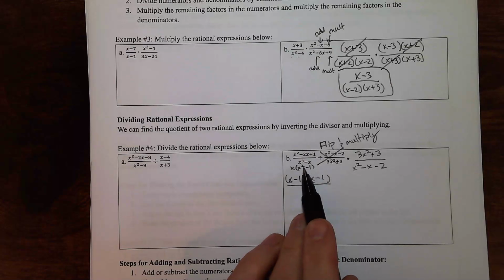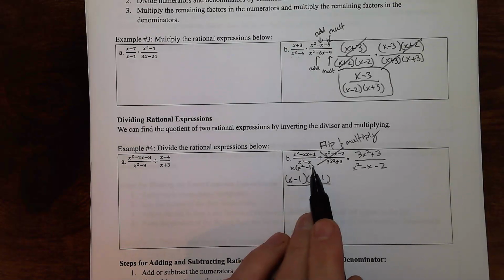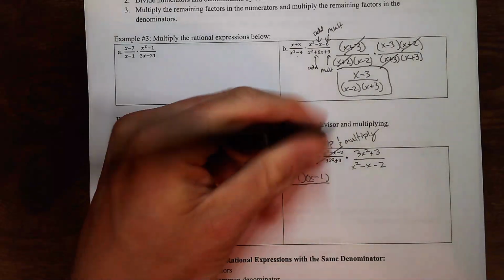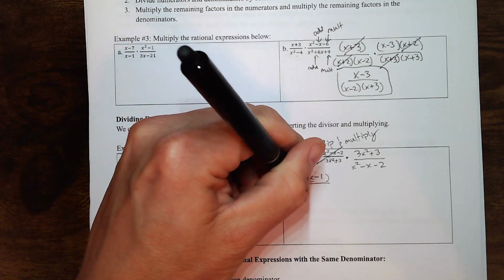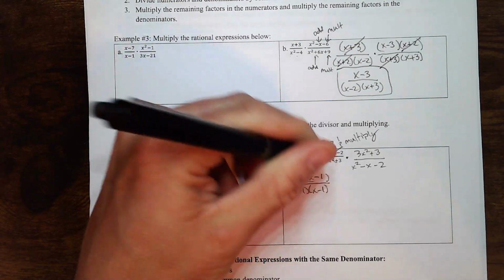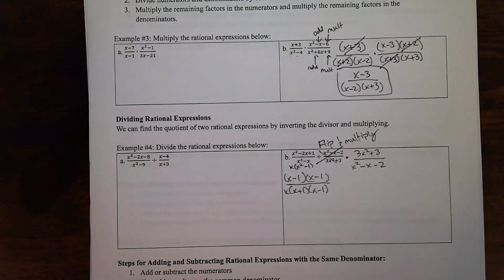It's a difference of two squares, because we're subtracting and those are both perfect squares. So I take the square root of each piece. Square root of x squared is x. Square root of 1 is 1. So x plus 1, x minus 1. Okay.